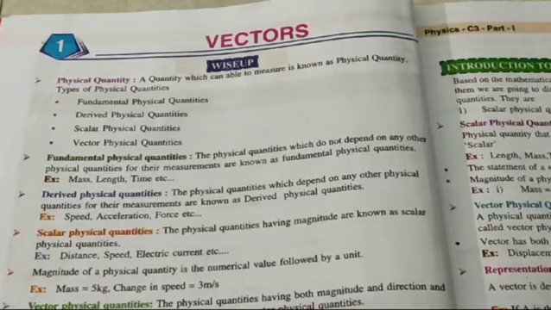Next, derived physical quantity. A physical quantity which depends on any other physical quantities for their measurements is known as derived physical quantity. They give an example here, speed. Speed depends upon the length.